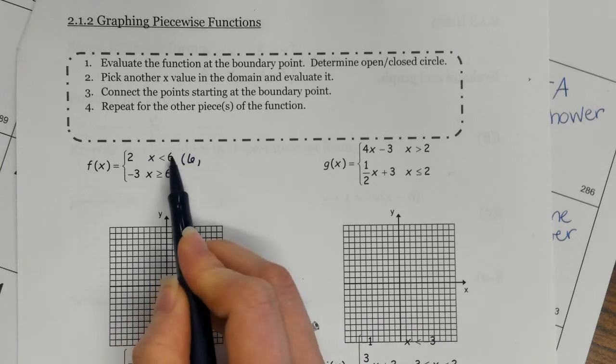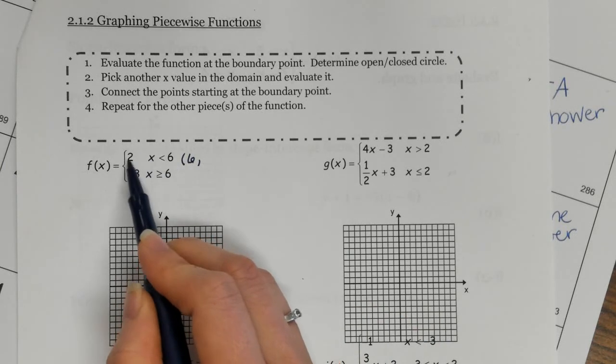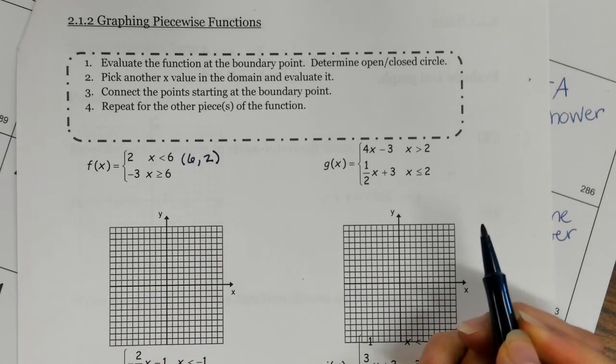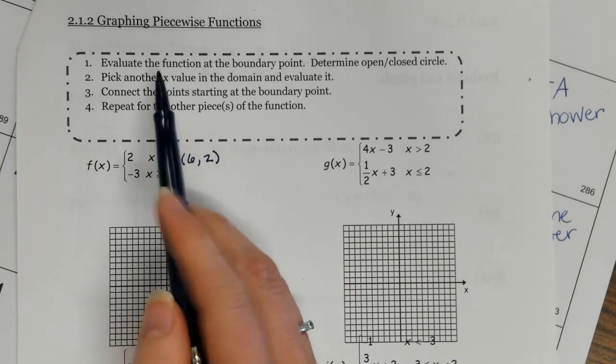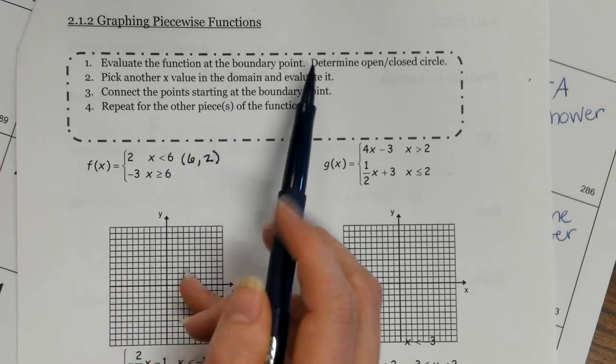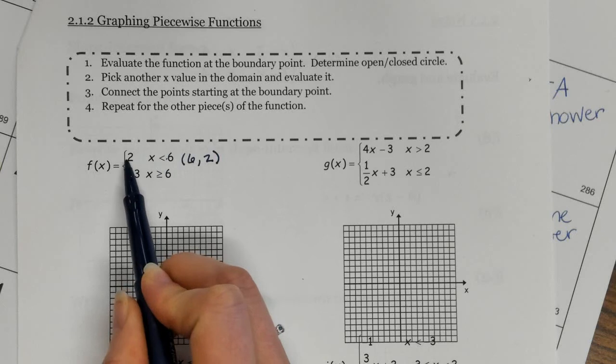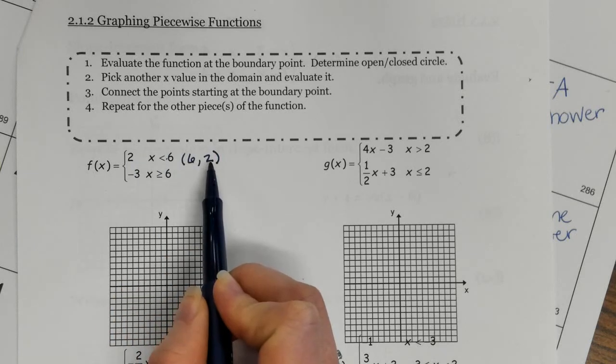That is my x value because that's my domain. I'm going to plug that in to this equation. Well, it's only a 2. So every y value is always going to be a 2. So I'll explain that again. Evaluate the function at the boundary point. So here's my boundary point. That's my x value. I plug it in to get my y value.